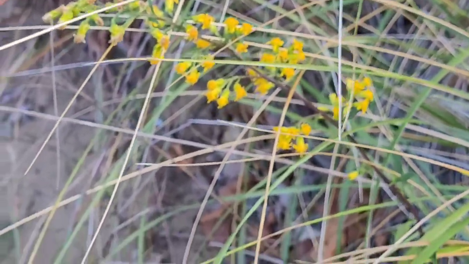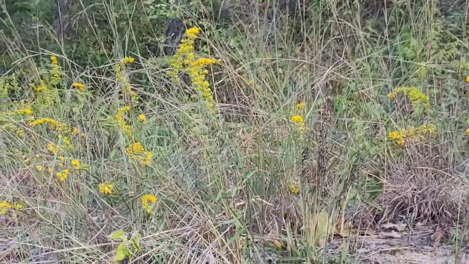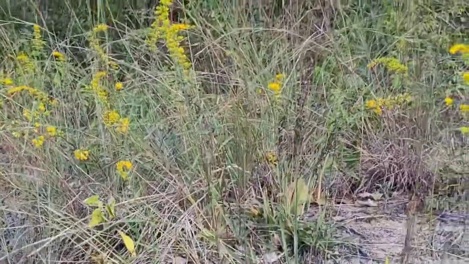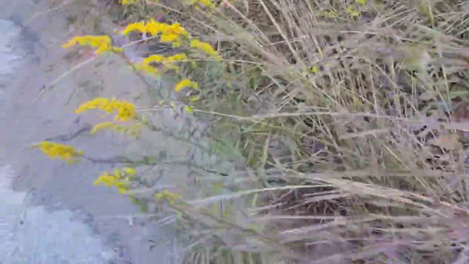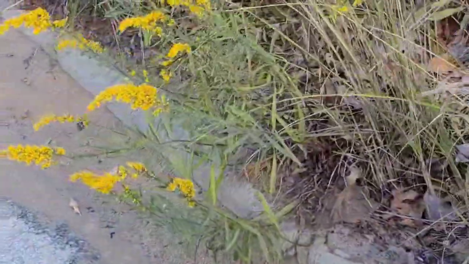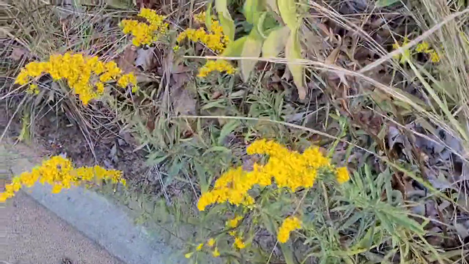Solidago canadensis, Solidago altissima, so many species, Solidago flexicaulis. I am telling you there is a lot of diversity in these golden flowering herbs which are popular under the name goldenrod. This is the season of goldenrod flowering.